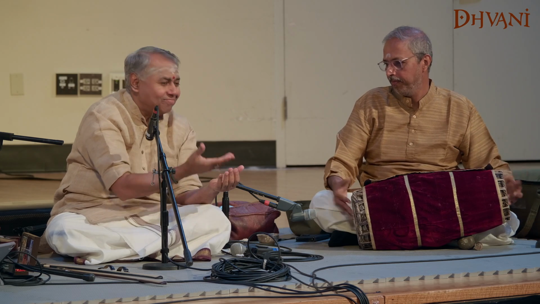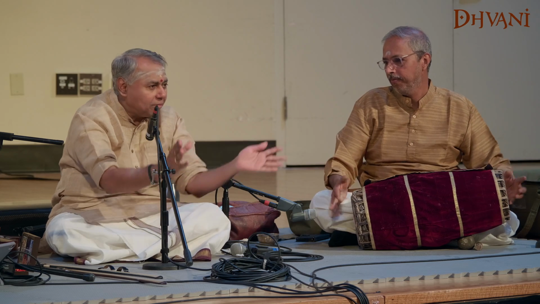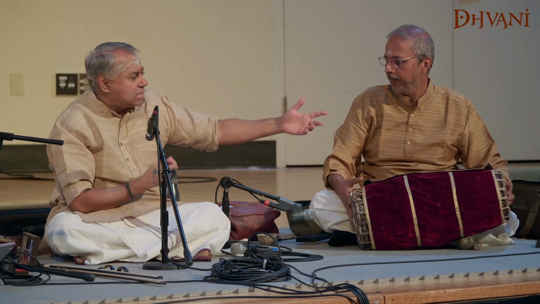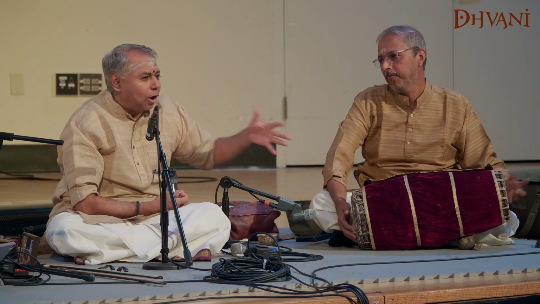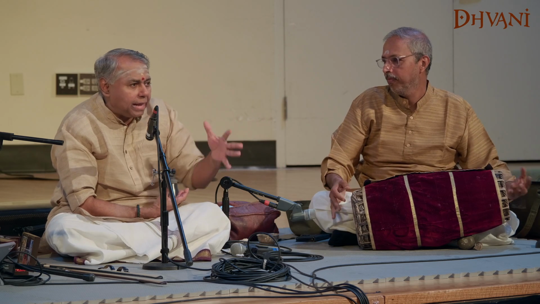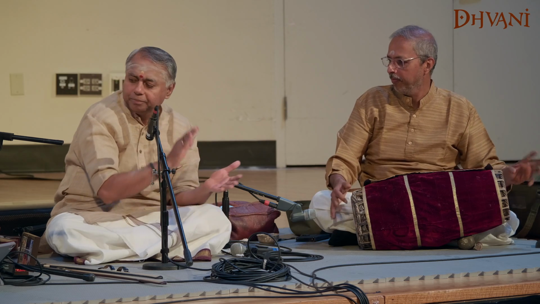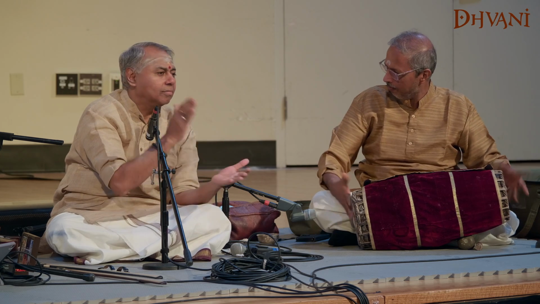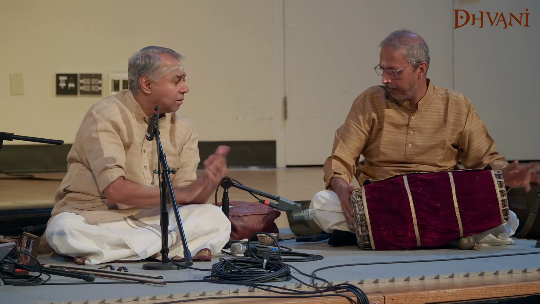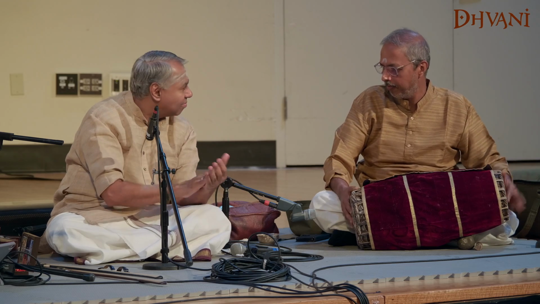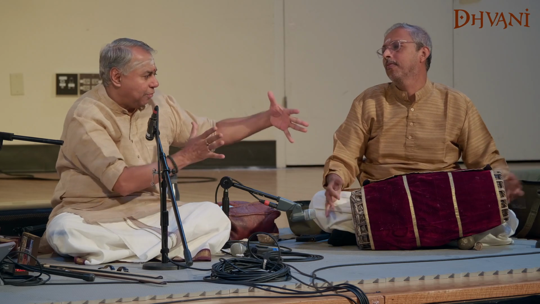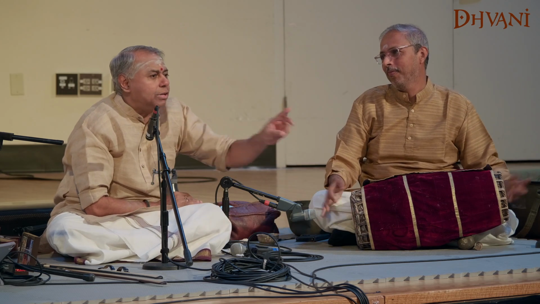So he's filling up all the intervals. These solfa syllables that he plays are all defined by his bani, what his guru has taught him, the fingering techniques of the mridangam, all of that. This is a pattern, the first round that he is finishing with a pattern which he played 3 times.